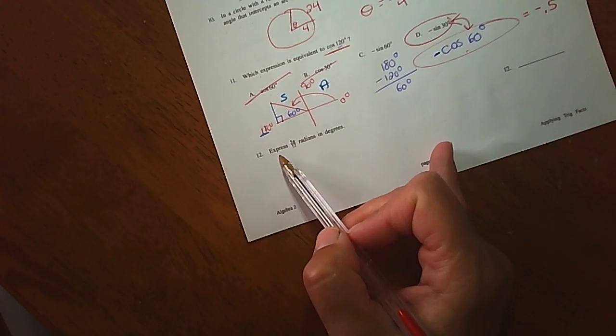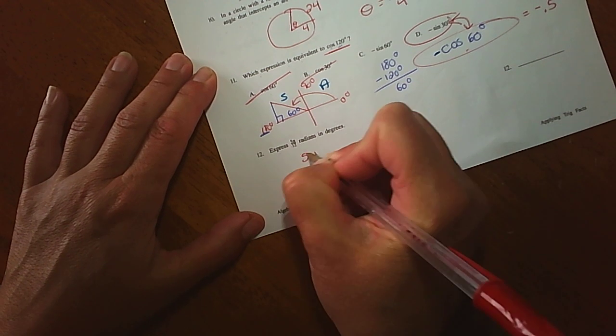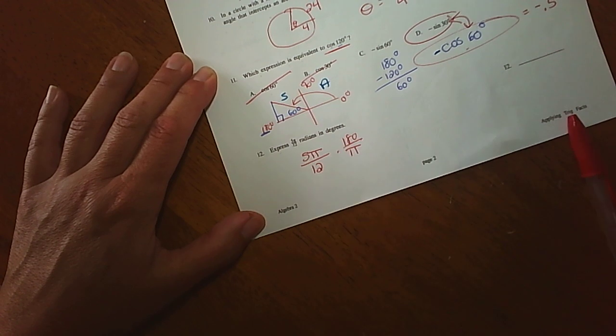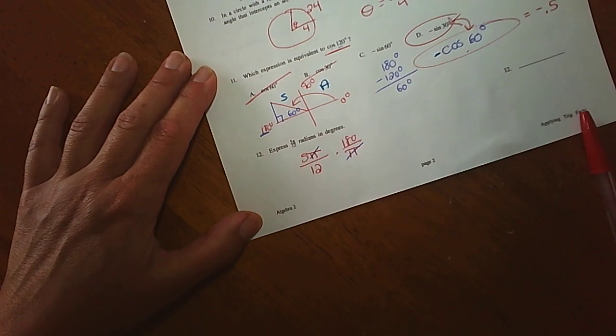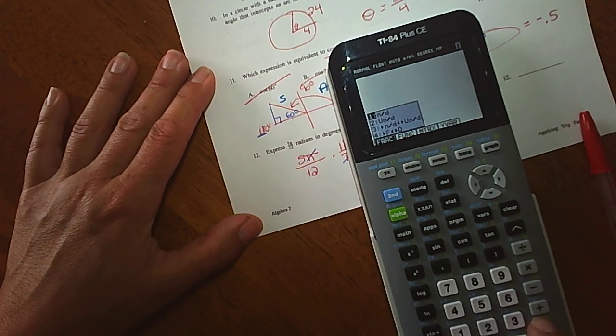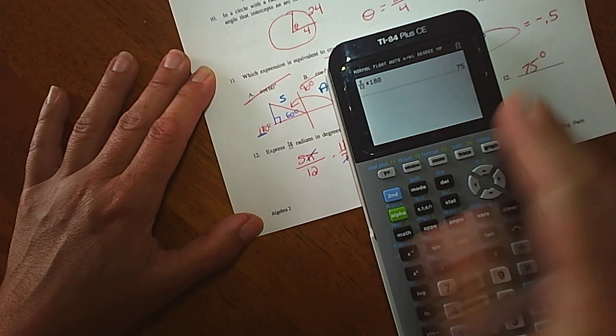All right, 12. Express 5 pi over 12 radians in degrees. You should have done 5 pi over 12 times 180 over pi. Those cancel. So I go to my calculator, go to my fraction button, 5 over 12 times 180 makes 75 degrees. So that should have been that one.